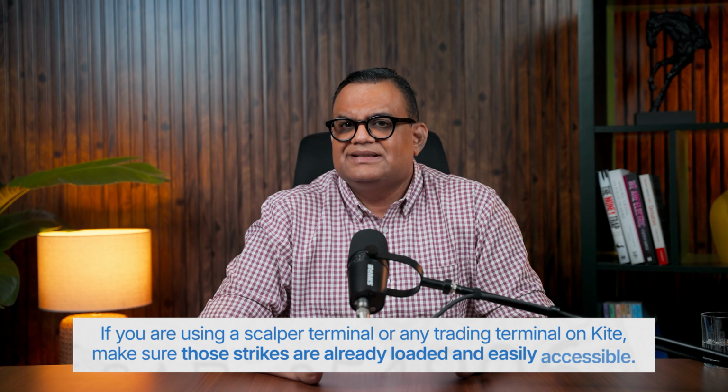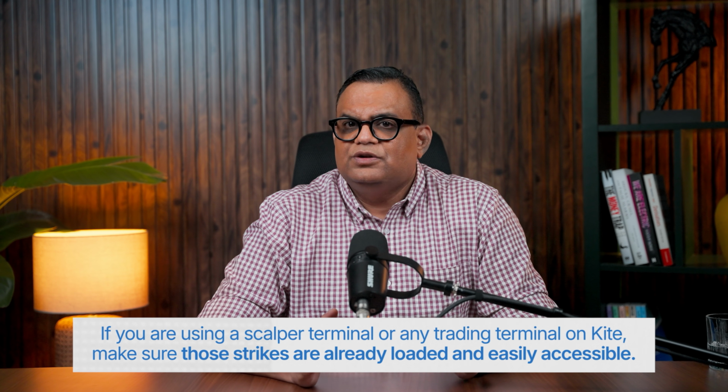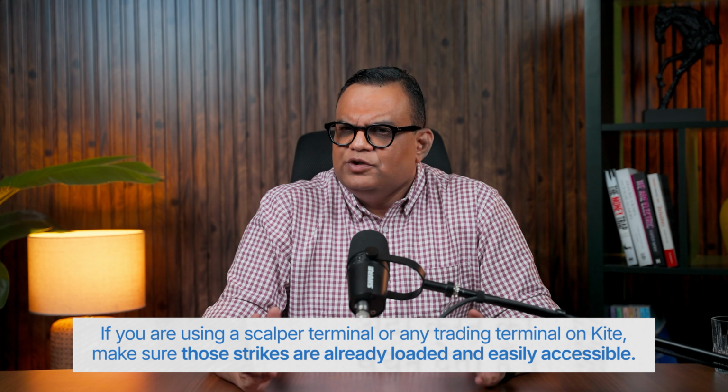If you are using a scalper terminal or any trading terminal on Kite, make sure those strikes are already loaded and are easily accessible. You may also want to keep the chart of the specific strike you plan to scalp open with a simple indicator on it.